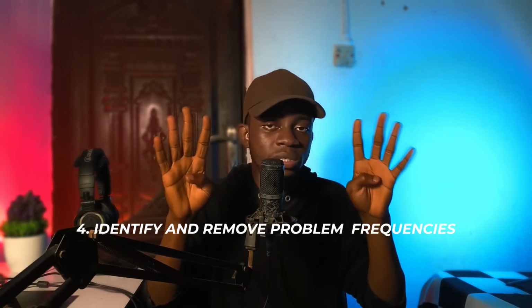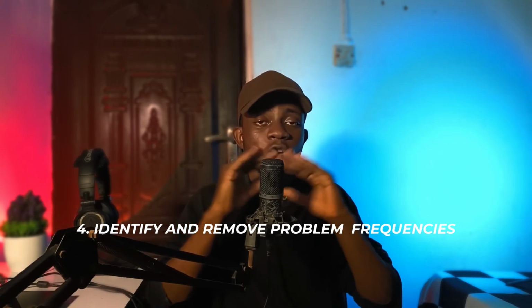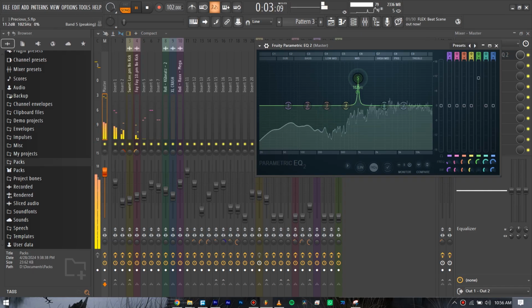Now, the next step, which is step 4, is to identify and remove problem frequencies. Every instrument always has one frequency or another that is just chaos. So this is where you listen critically, find those frequencies, and take them down. Most people do this by boosting the frequencies and then sweeping through the mix. When they find something that sounds very harsh, they take it down.